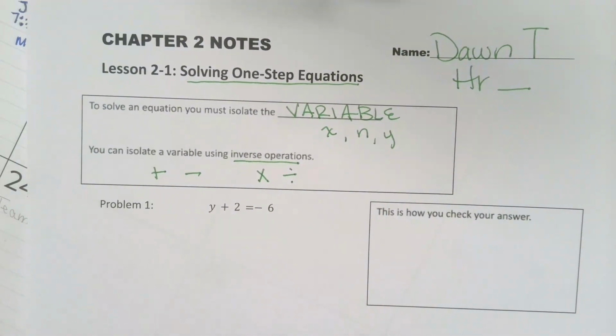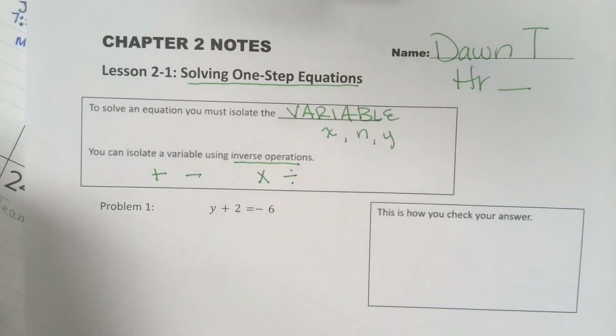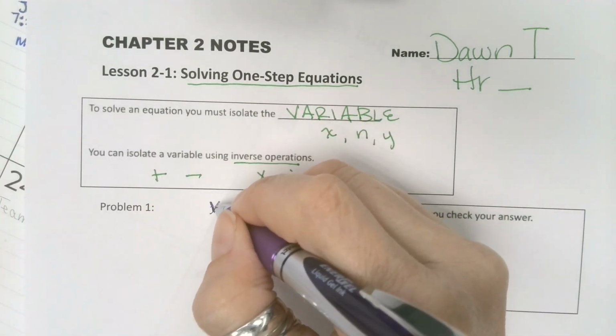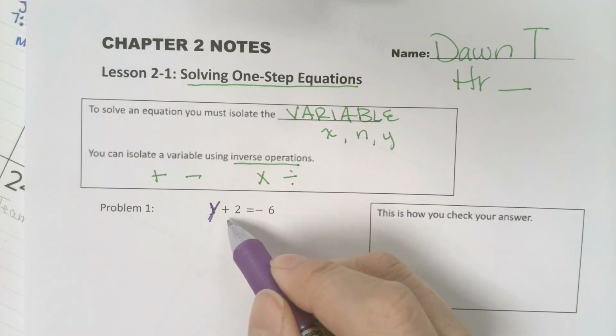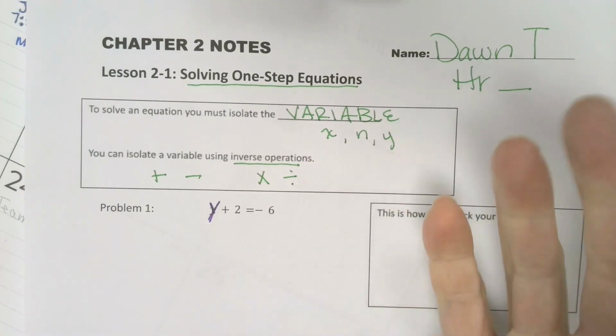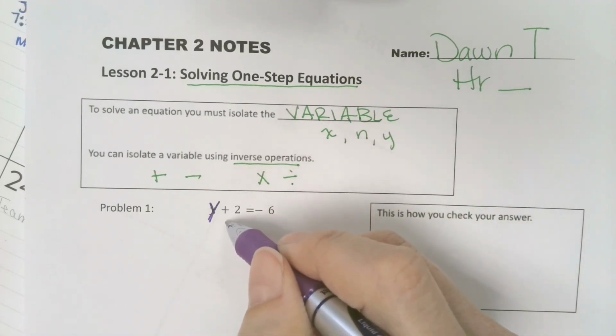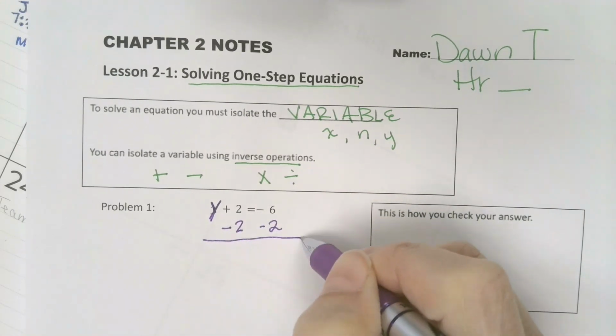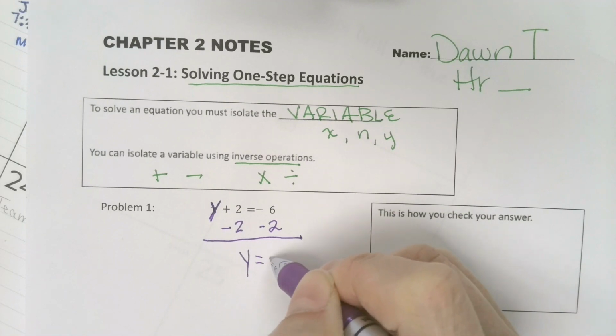So on this first problem, I am going to try to get this y by itself. I see a plus 2 or a positive 2. The inverse of plus a 2 is minus a 2. And then you have y equals -8.